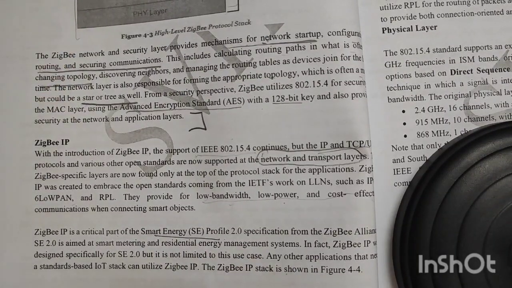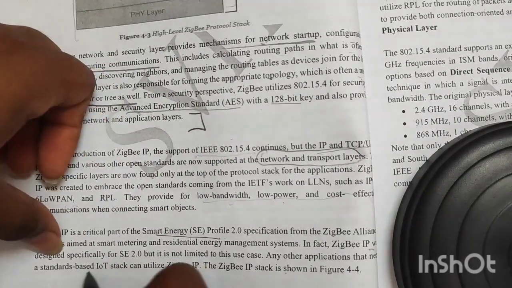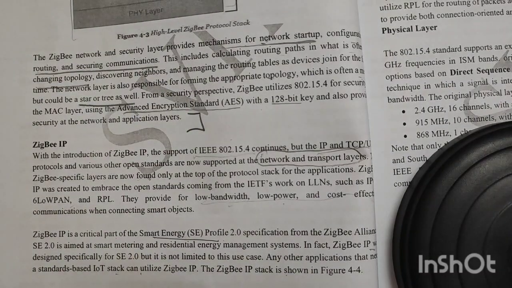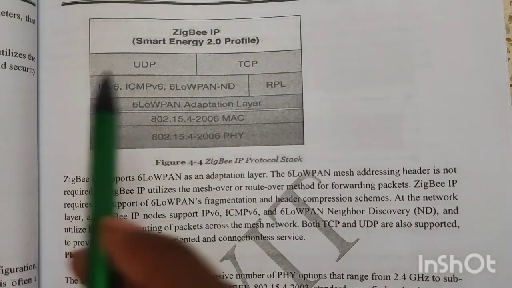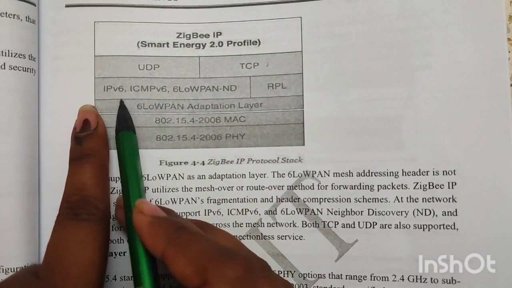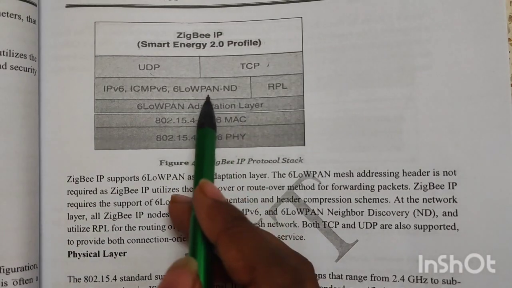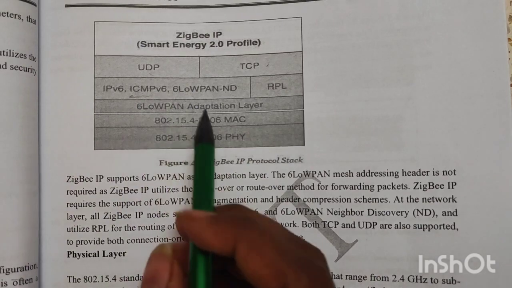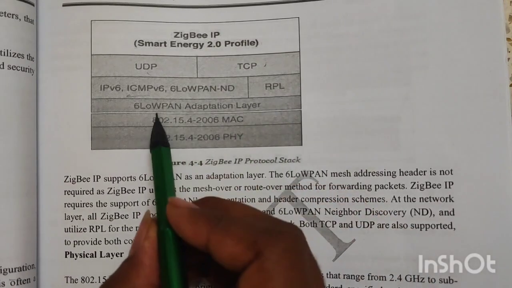In version 2.0, you're not just limiting the case to IP, but you're using the standard based IoT stack that is normally utilized. The standard based IoT stack is as follows. You have your Zigbee IP on top. You have UDP and TCP. These are your new layers which have been included. IPv6, 6LoWPAN ND, and then ICMP version 6, and then you have RPL.